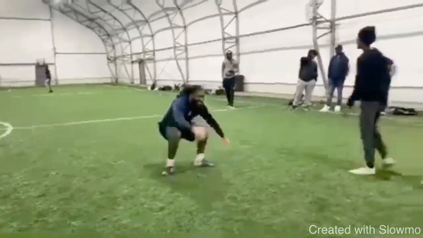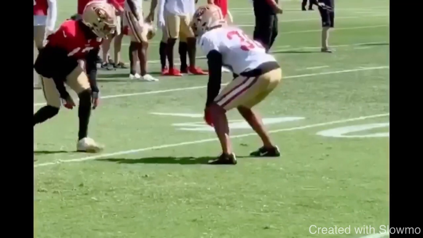So now, next clip we're going to be looking at here, third term I want to talk about is a trigger step, okay? So what is a trigger step? A trigger step is something you would use on a route like a curl or a comeback. It's like snapping down, right? So a trigger step is probably the most important thing that you guys need to do on any kind of break that involves you snapping down. So let's watch it full speed, then we'll break it down.